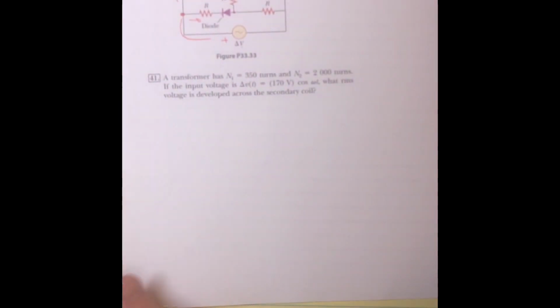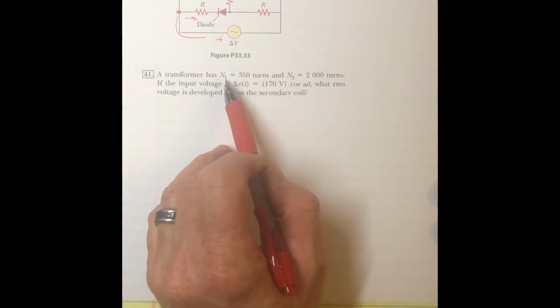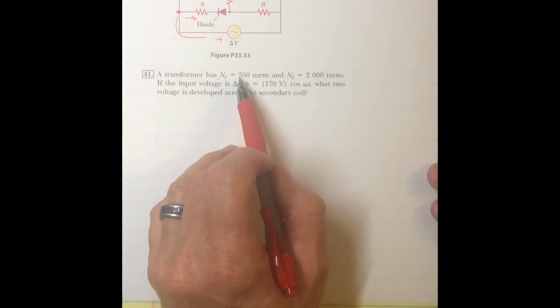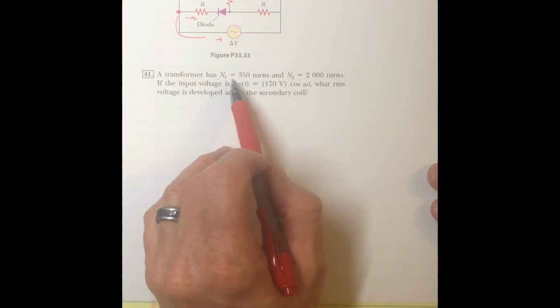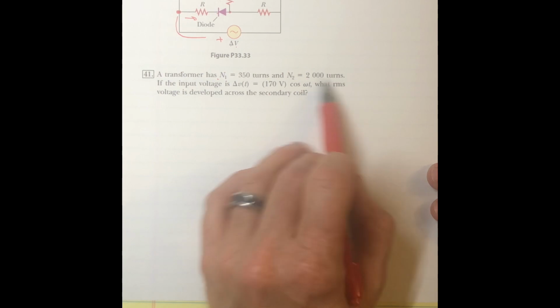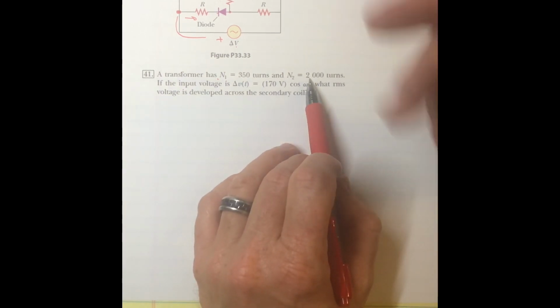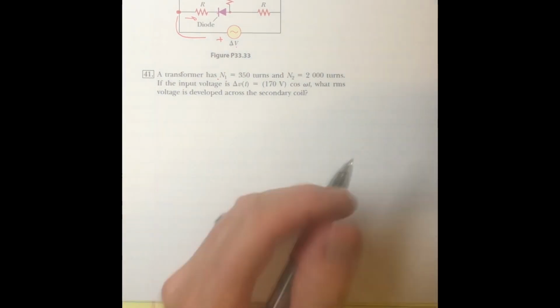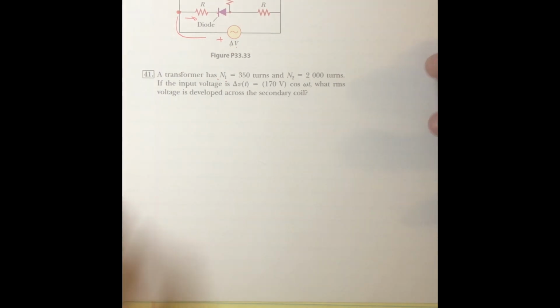All right, well, let's go on to the second one on my list. It's number 41 here. I think this is a transformer one. We haven't done one of those. Oh, yeah, good. Here it says, a transformer has N1. So let's call that the primary. So there's 350 turns in the primary and then 2,000 in the secondary. So this is what we call a step-up transformer. This is going to increase the voltage.